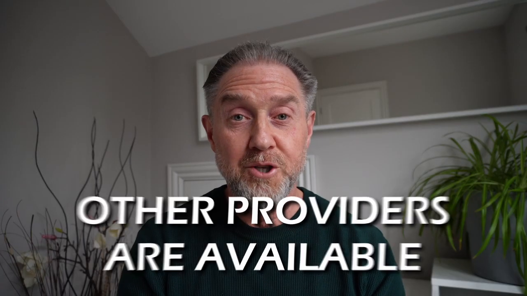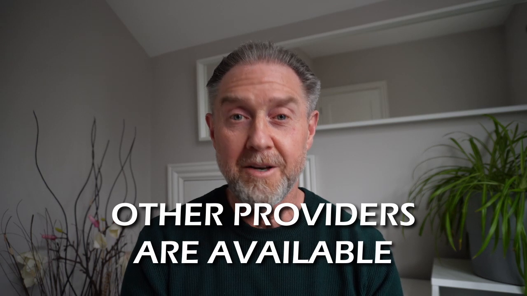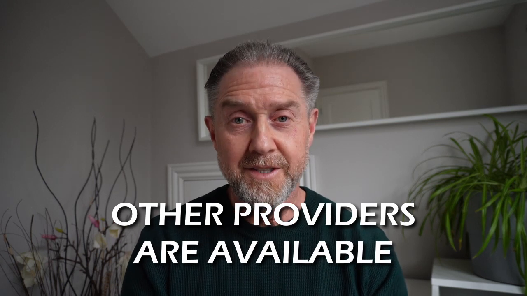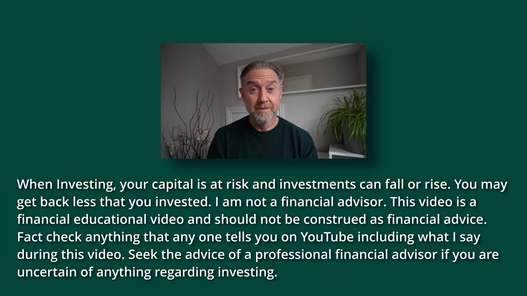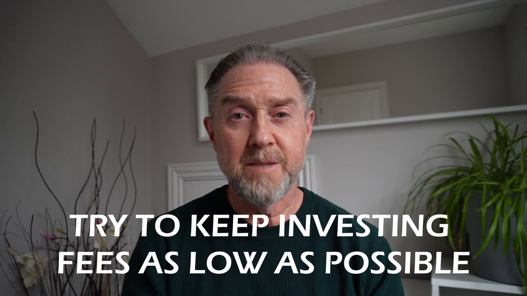I'm not saying that you should choose specific funds or ETFs with Vanguard, by the way. I just use Vanguard as an example. Remember, I'm not a financial advisor and seek that financial advice if you are unsure of anything. Shop around, do your research and try to keep your investment choices as low cost as possible within your investment objectives.